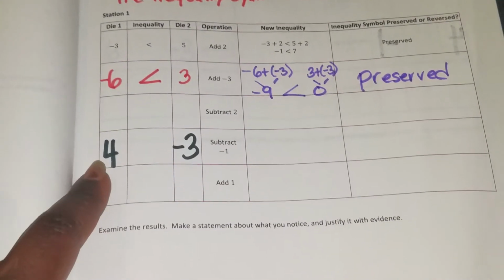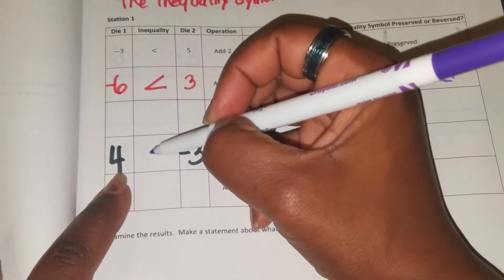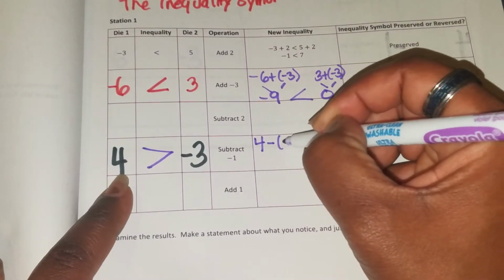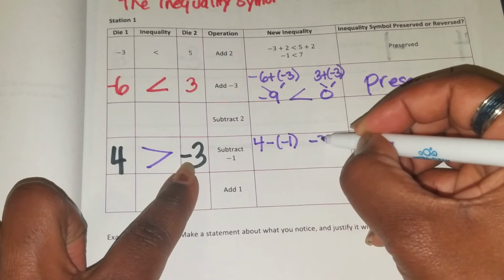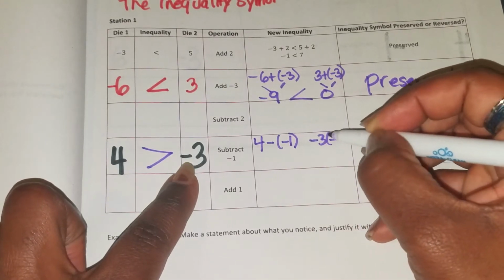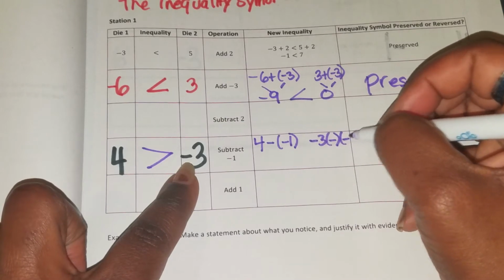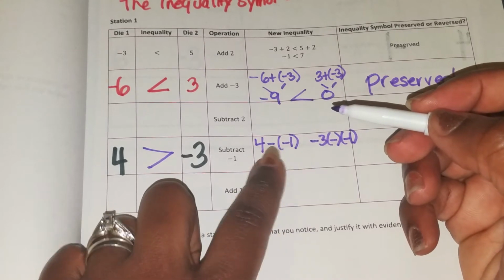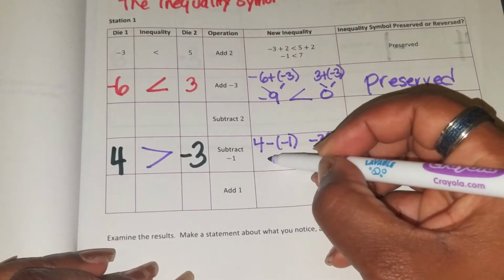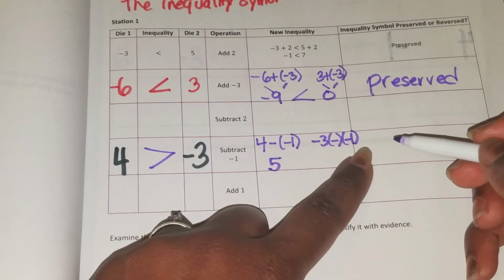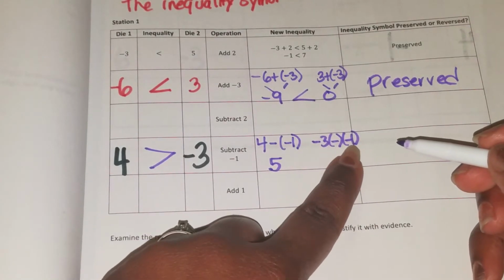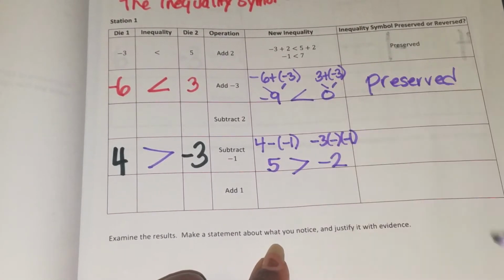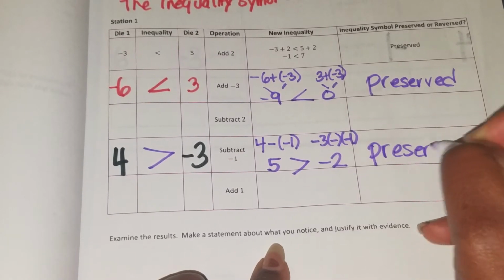All right, now let's look at 4 and negative 3. 4 is bigger, naturally. So let's subtract negative 1. This is going to be 4 minus a negative 1, and then negative 3 minus a negative 1. Remember, this is like adding the opposite. So this is like 4 plus 1, which is 5. And negative 3 minus negative 1 is like negative 3 plus 1, which is negative 2. Which one is larger? 5, of course. So our symbol is preserved.